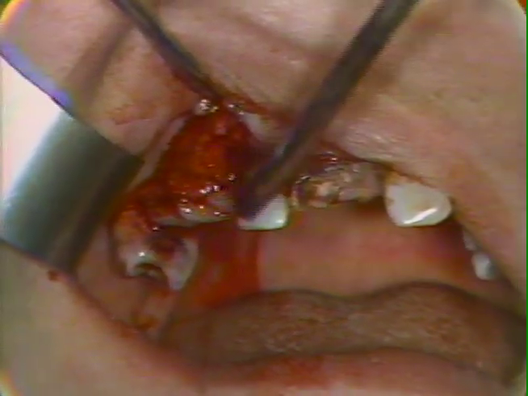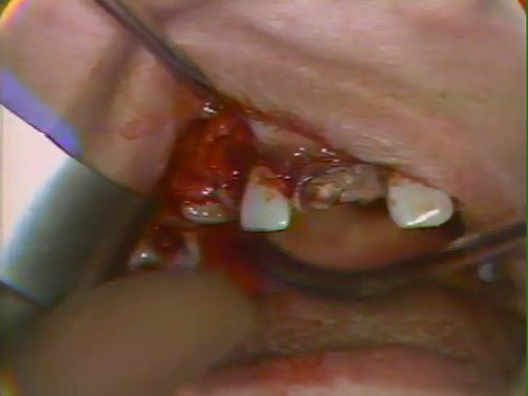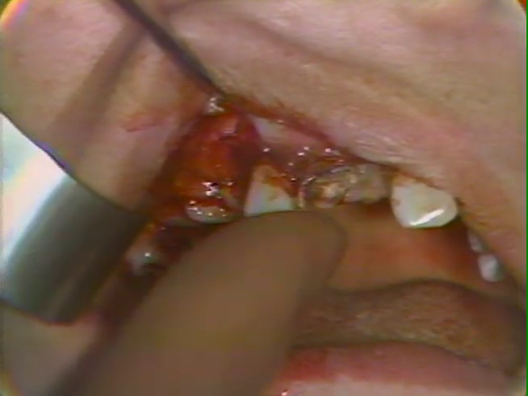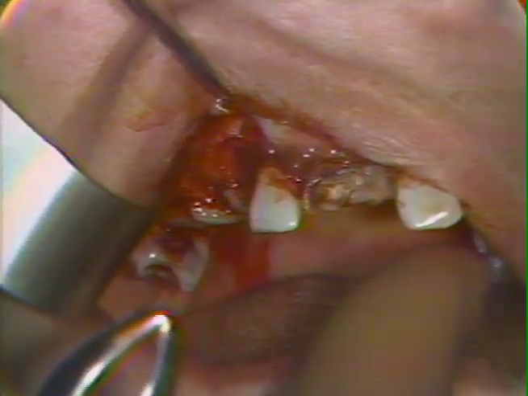Now we can proceed with the reflection of the flap more adequately for these remaining teeth. When we have that all reflected up at the free gingival margin, the flap will return to this field and we will proceed with the forceps delivery of some of the remaining teeth.